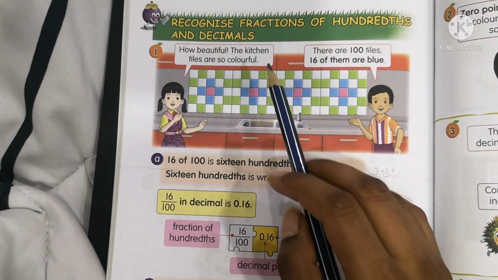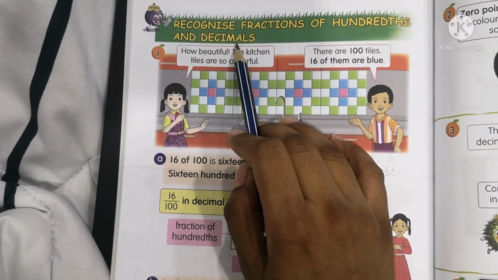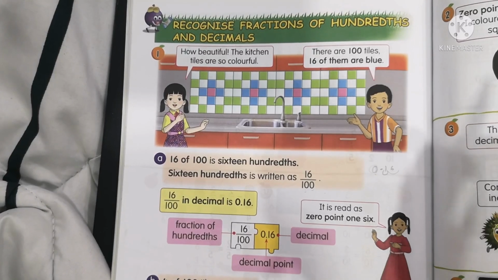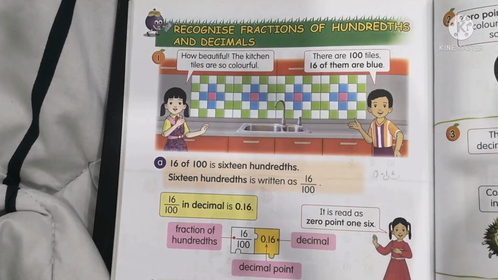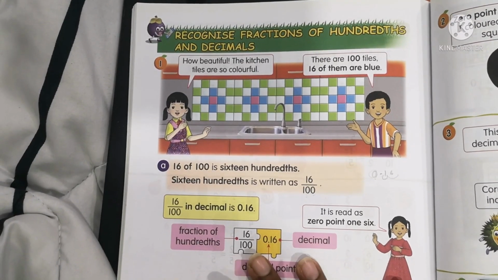Today we are going to continue with recognizing fractions of hundredths and decimals. We are going to convert fractions into decimals, and we want to recognize the fractions of hundredths and decimals.